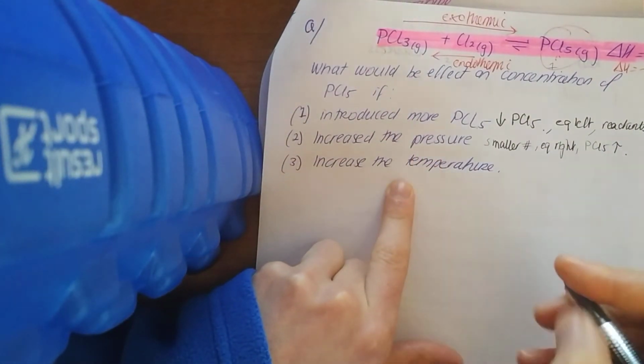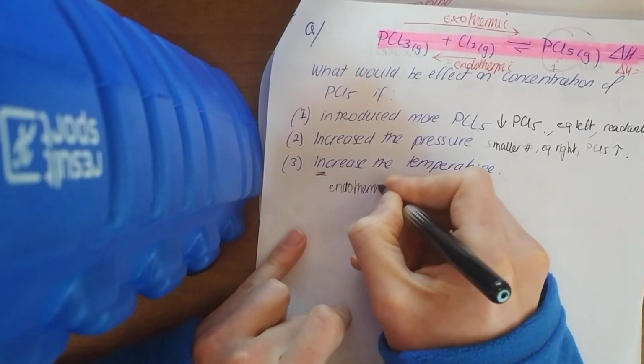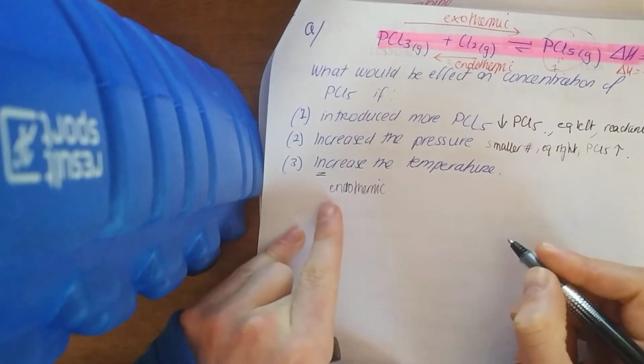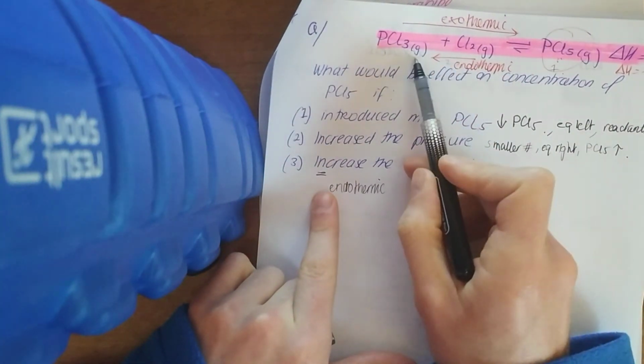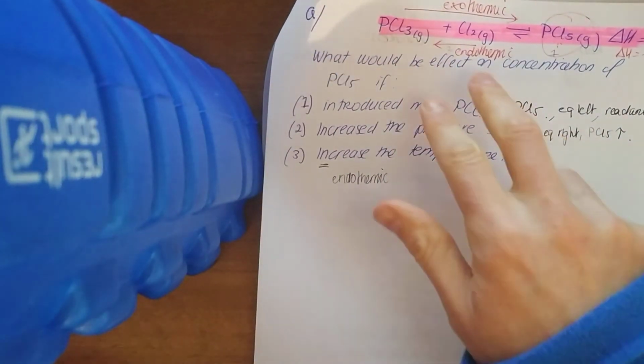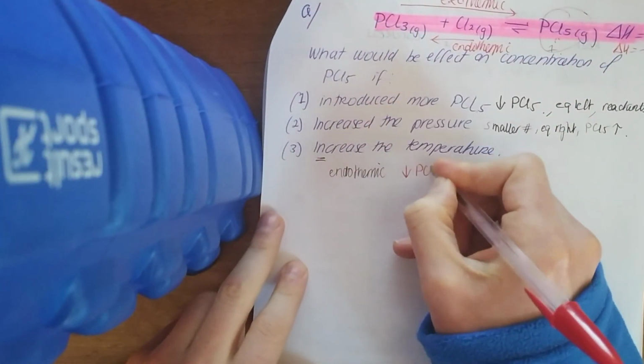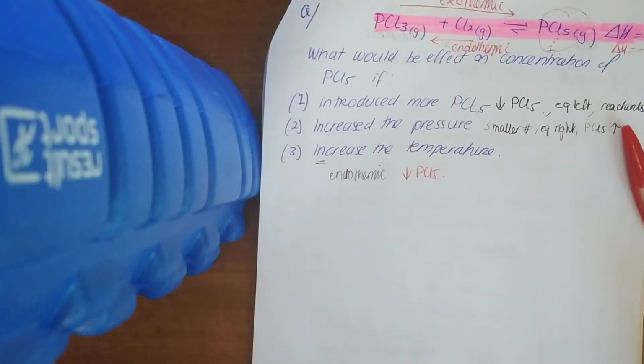And if we increase the temperature, straight away I know increased temperature favours the endothermic reaction, which is the backward reaction. Equilibrium shifts to the left, forming more of our reactants, PCl3 and Cl2, therefore decreasing the concentration of PCl5. Now that's answered very roughly.